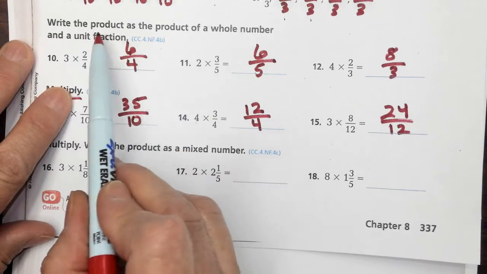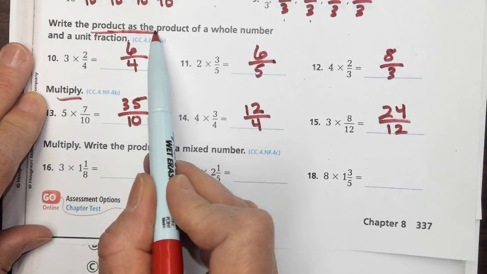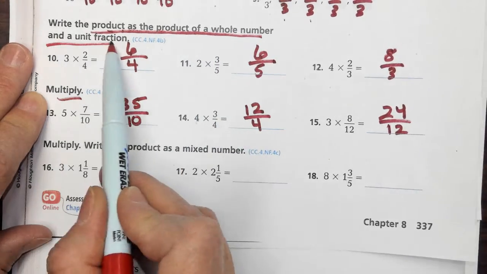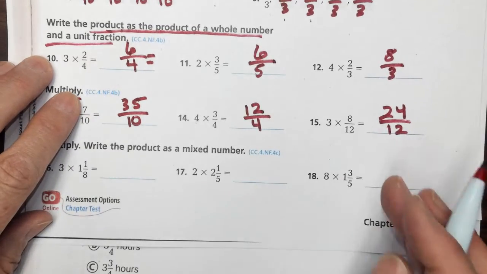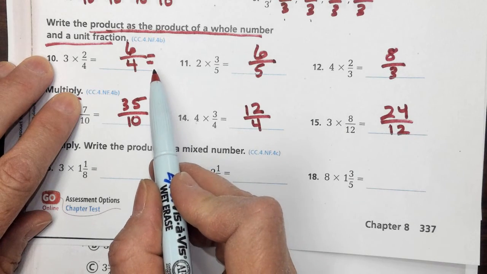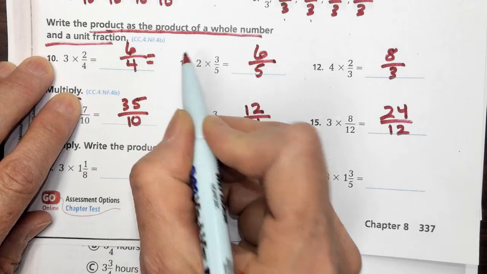But this went on after the product. It said we need to write that as the product of a whole number and a unit fraction. So we have to do the same thing here. Oh my, I'm sorry, I didn't realize it had faded out on us. We have to do the same thing here that we did earlier. We want to change this where we have a unit fraction.